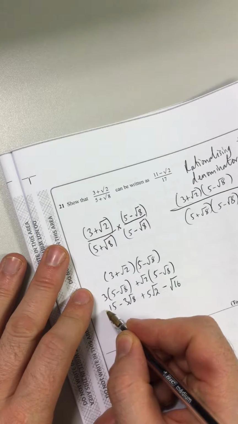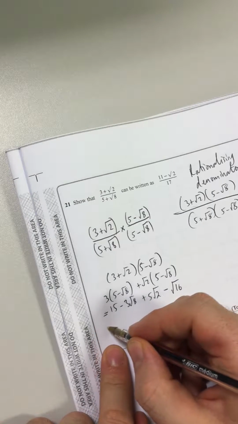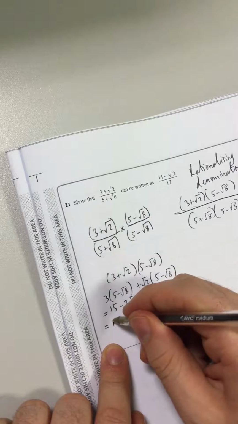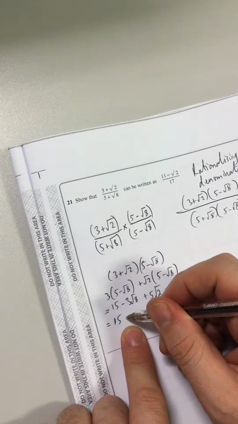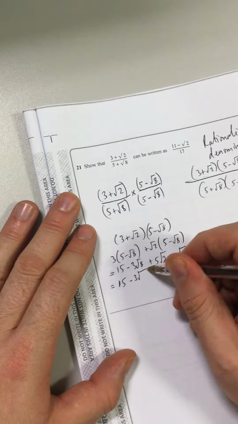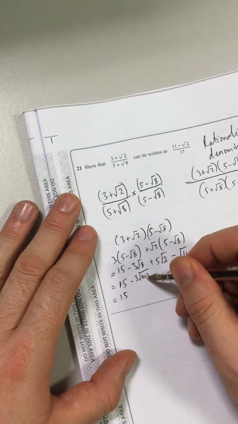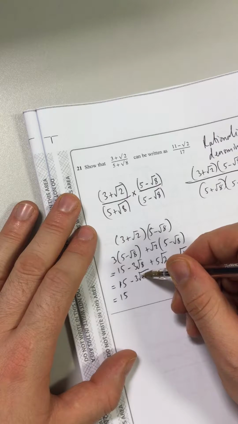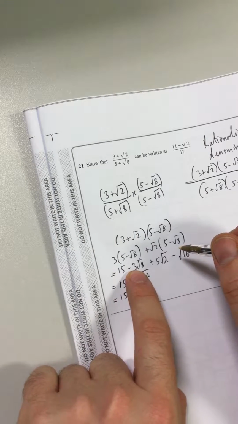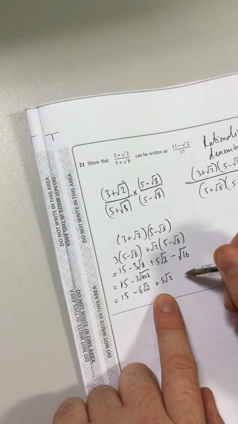Now what I'm going to do is simplify this a little bit. So let's work out bits and bobs. 15 I'll keep for now. I'm going to simplify root 8. Root 8 is actually 4 times 2. So if I square root this 4 and bring it out, that's actually going to turn to 6 root 2. This is simplifying a third, so that can be a separate thing. Plus 5 root 2 minus 4.